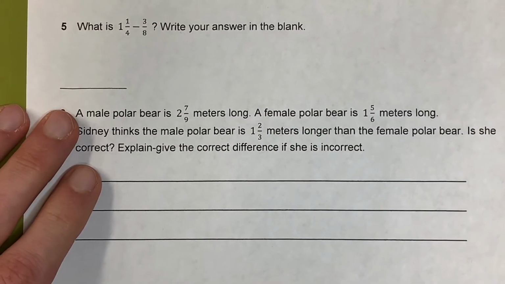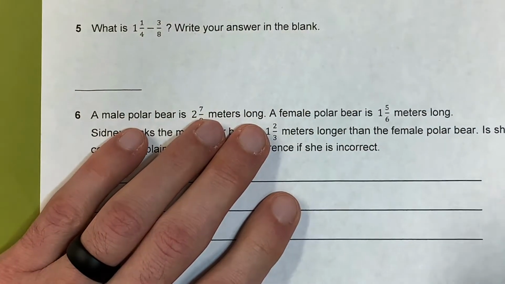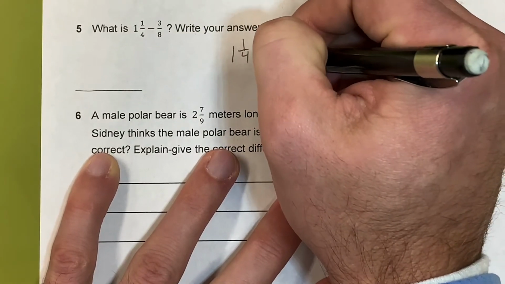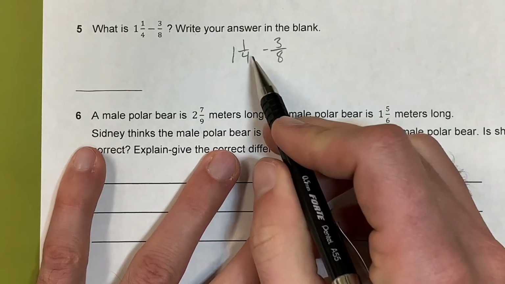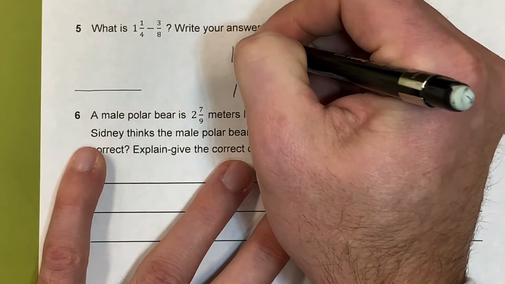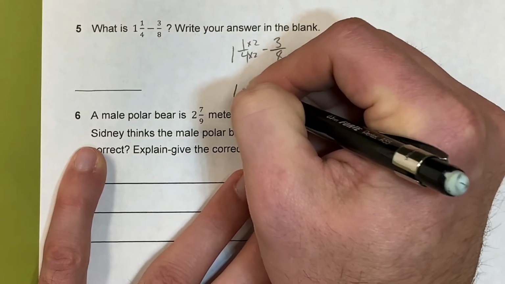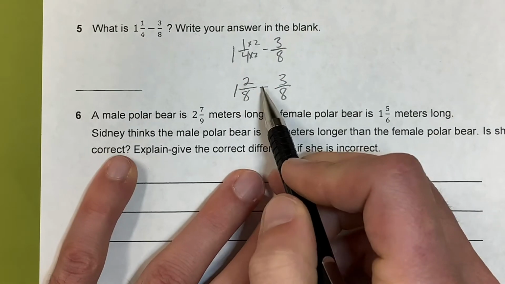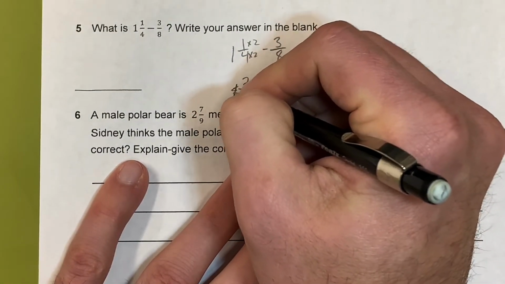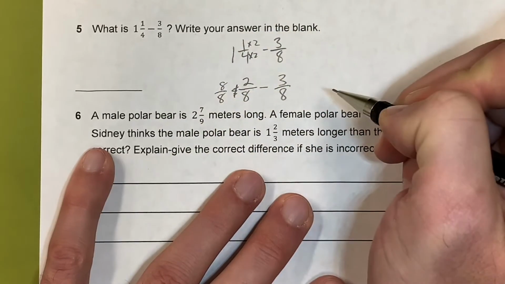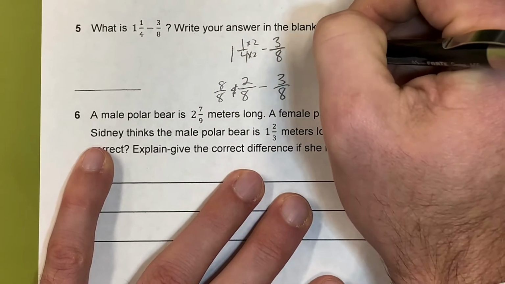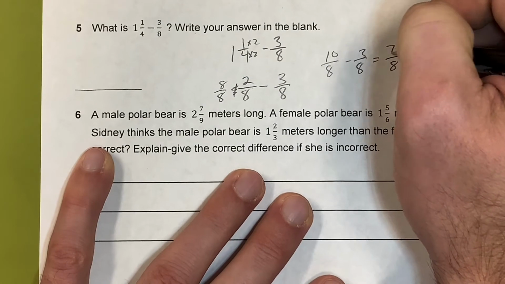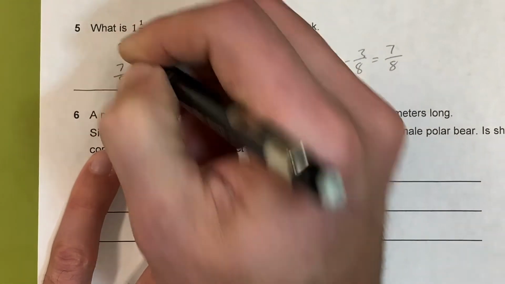Number 5, we had, let's look at it, 1 and 1/4 minus 3/8. Common denominator, 4 and 8. I know 4 times 2 equals 8, so I'm just going to write it times 2 there. 4 times 2 is 8. 1 times 2 is 2. I know I cannot do 2 minus 3, so I need to cut this one up into 8 pieces, because that was what the first fraction is. So I'm going to have 10/8 minus 3/8. Denominator stays the same. 10 minus 3 is 7. So that one's going to be 7/8.